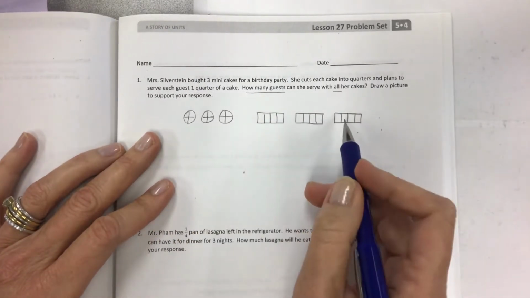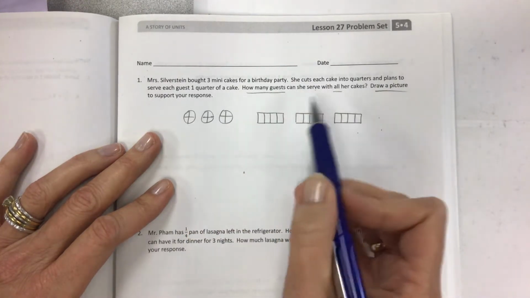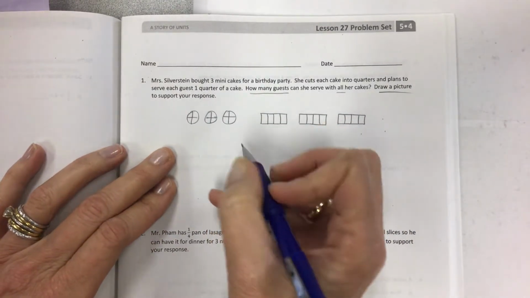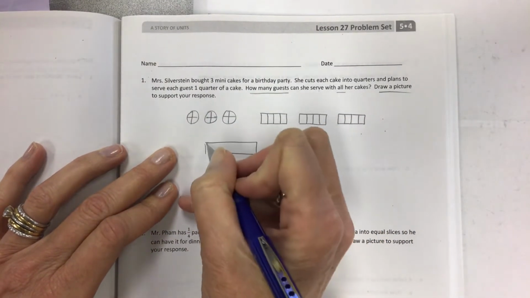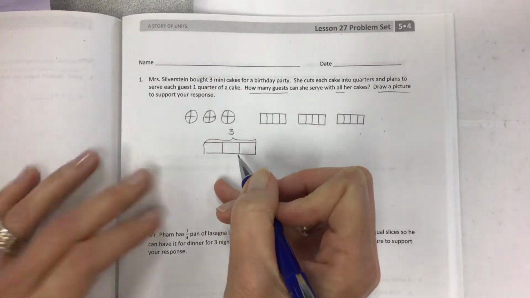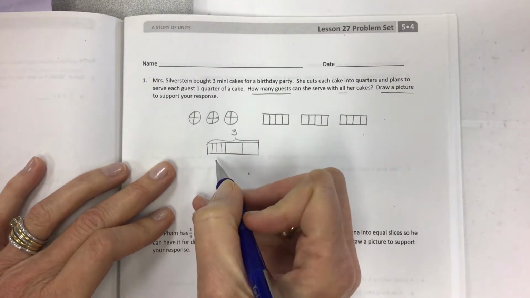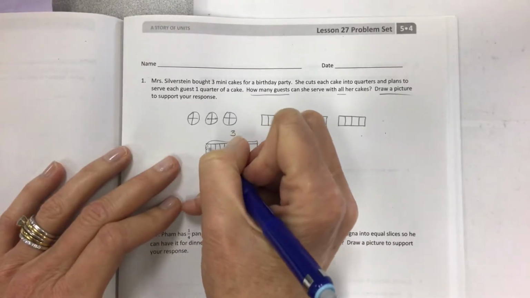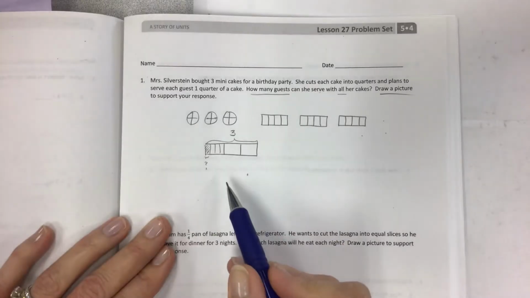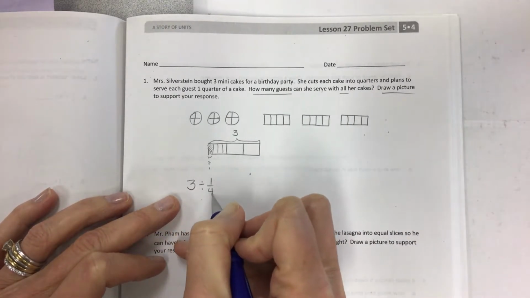So anyway, this is your picture that you're drawing, and now we just have to figure out how to divide it. So I have 3 cakes, and that's my whole. You can also do one tape diagram and call it 3, and say 1, 2, 3, and then each one is divided into 4 parts. This also works. And so how many of these do you have? That's basically the question. So we're taking 3 things and dividing it into fourths.